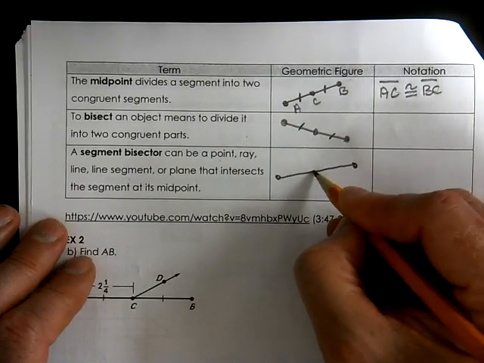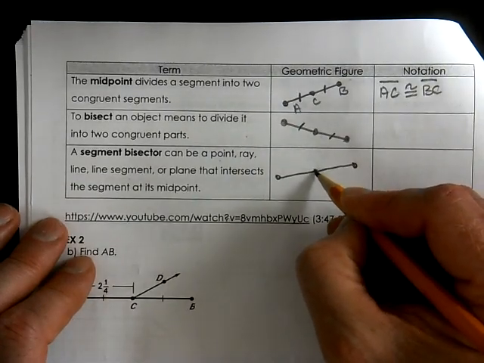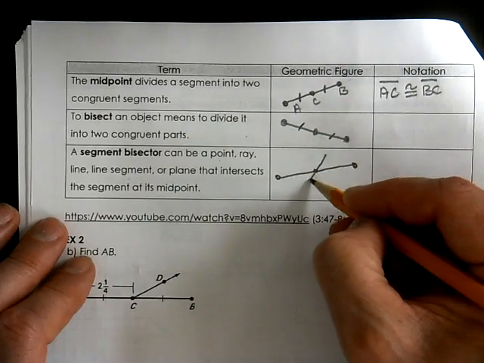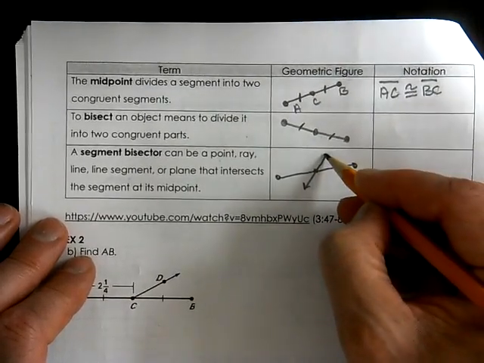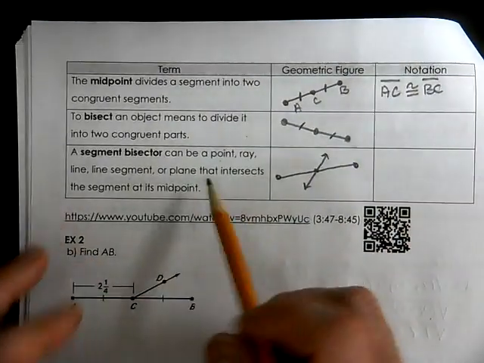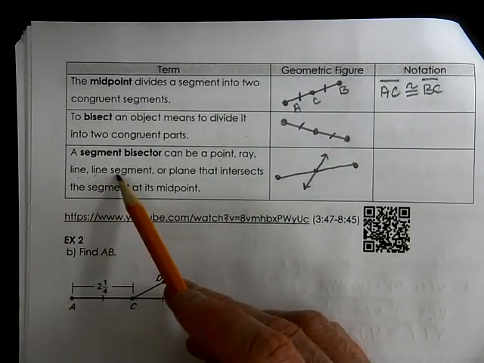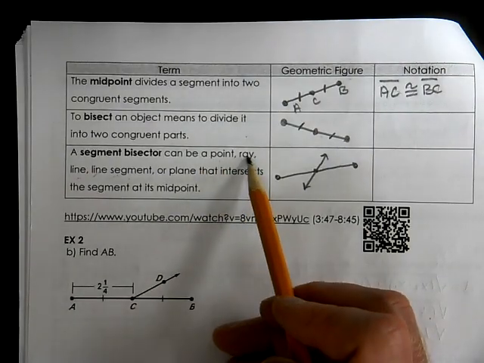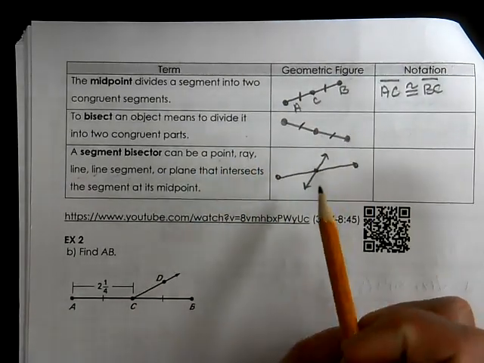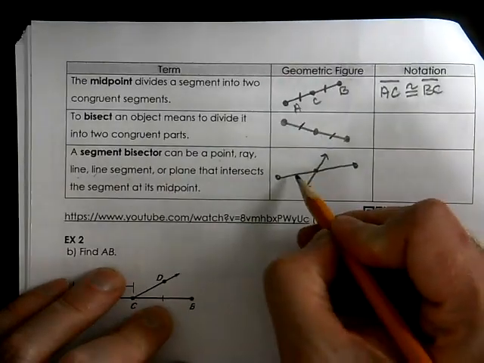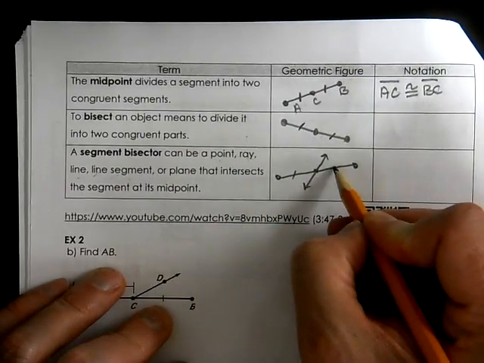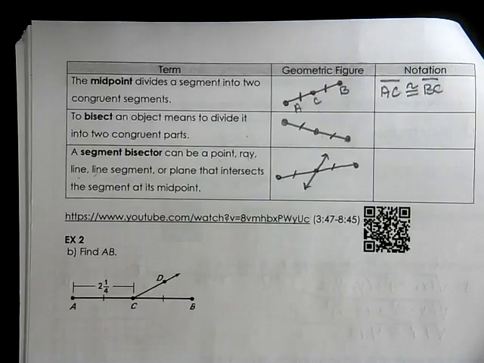And a lot of times we may draw a line through that. It could even be a segment. It could be a ray, just goes from here out. Anyway, if that is a bisector, then it has created them in congruent parts.